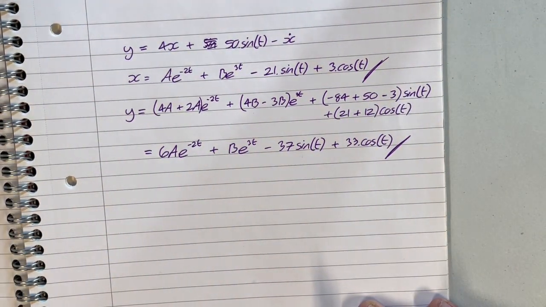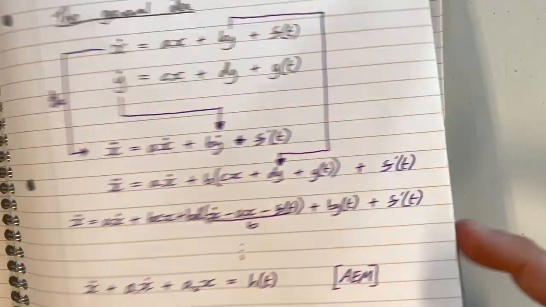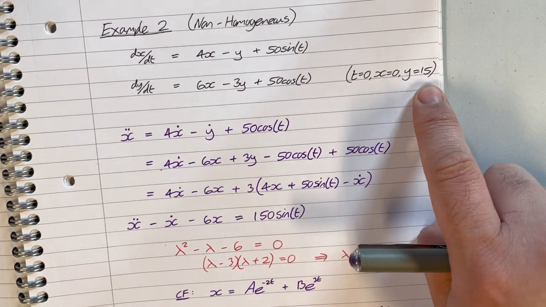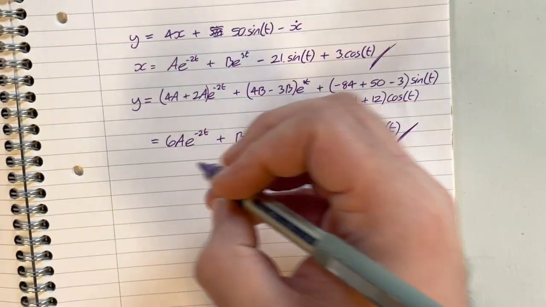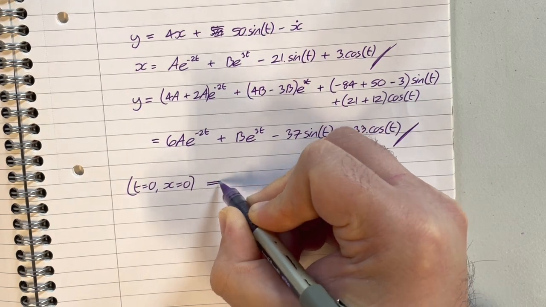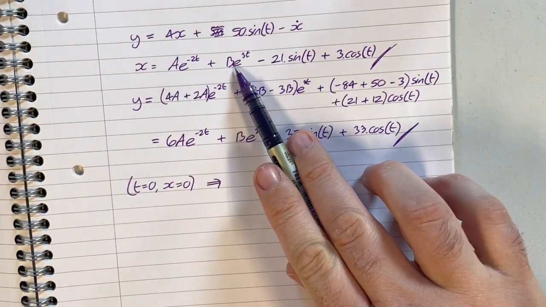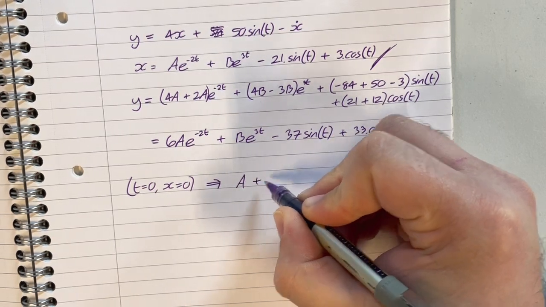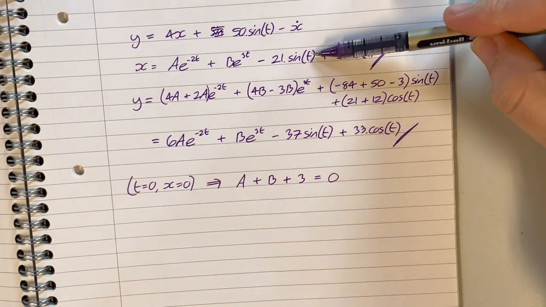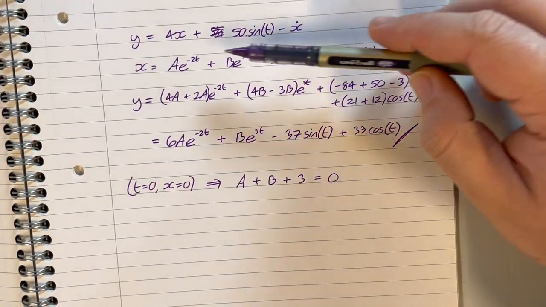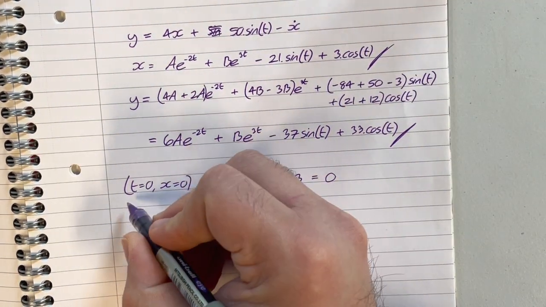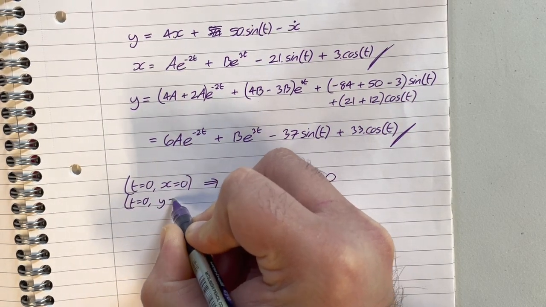Okay, so we've got x there and we've got y there. Now that we've got our 2 general solutions, we can go back to the question to establish what those constants are. So we've got when t is 0, x is 0, and y is 15. That tells us that a plus b plus 3 is 0. Don't forget that when t is 0, sine will be 0, so that disappears. And exponential will go to 1, and cos goes to 1, so we get a plus b plus 3 is 0.